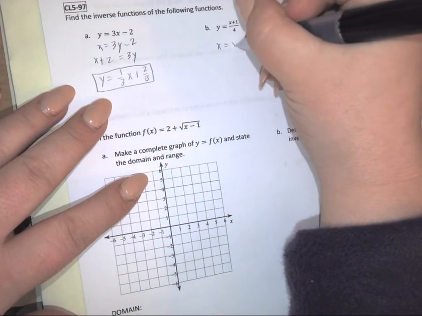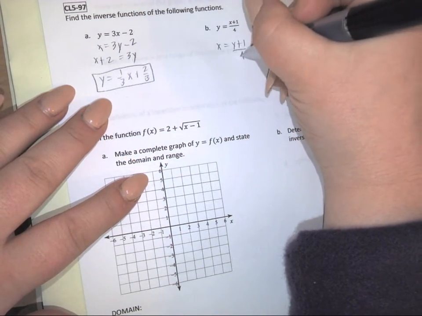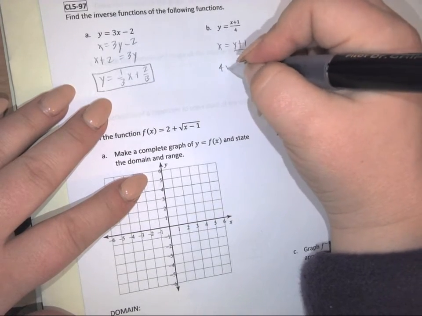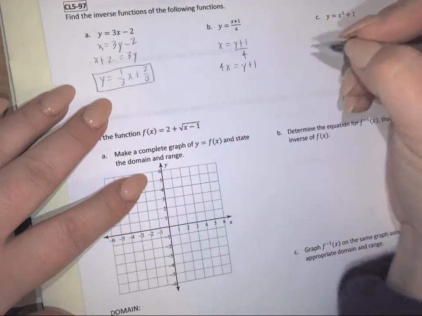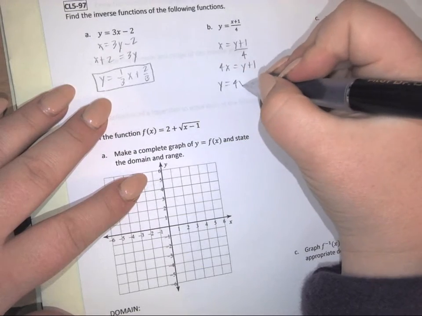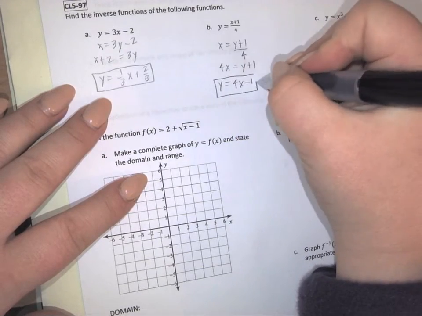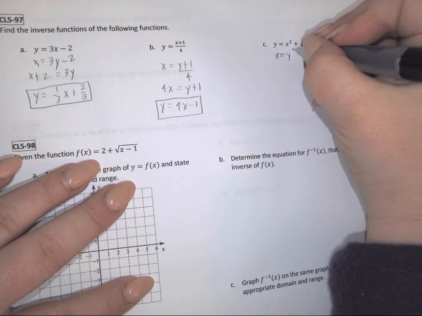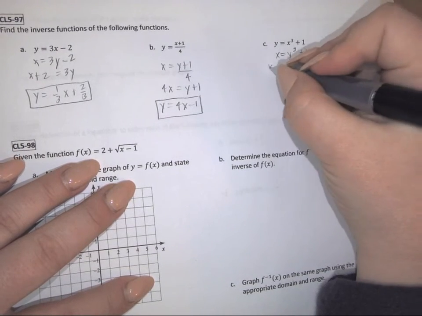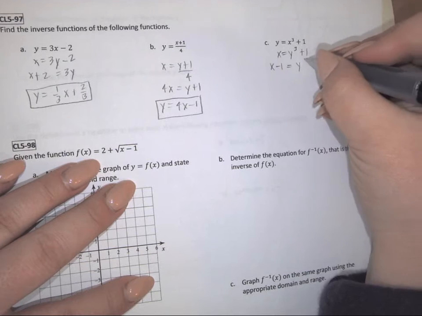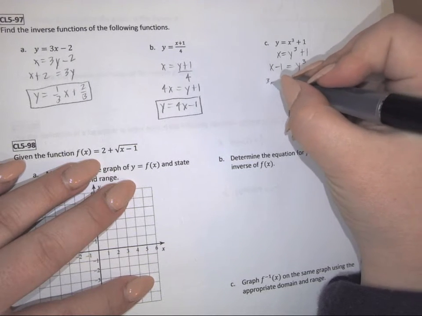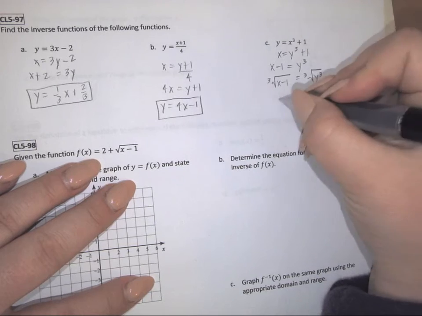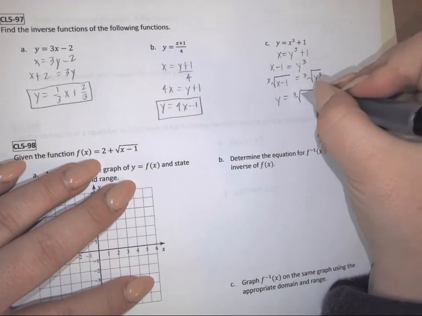Switch x and y, multiply by 4, and subtract 1. Okay, switch x and y, subtract 1, and then cube root both sides. So y equals the cube root of x minus 1.